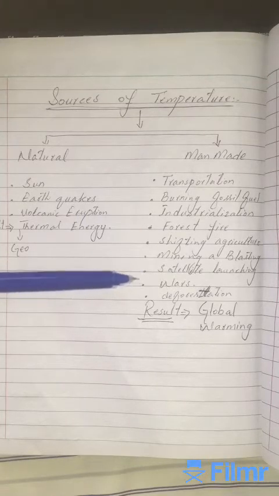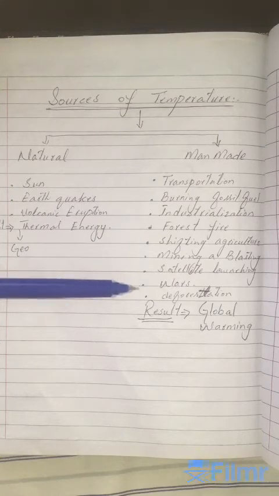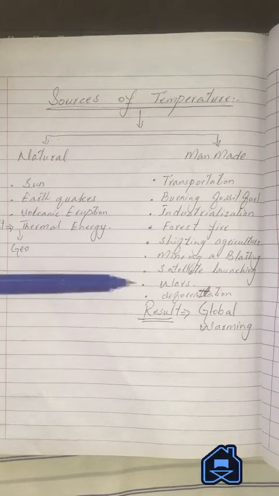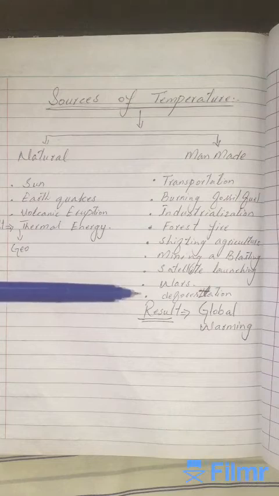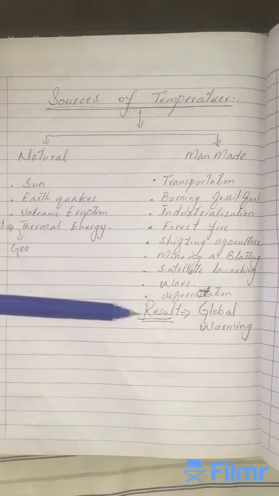Then wars: in wars we also use different weapons like missiles, rocket launchers, bombs, atom bombs, etc., which affect the greenhouse. Then deforestation also increases the temperature of a place in the daytime. So all these things result in global warming.